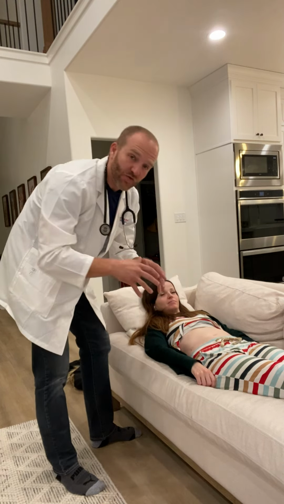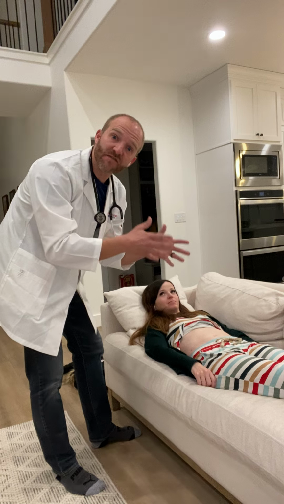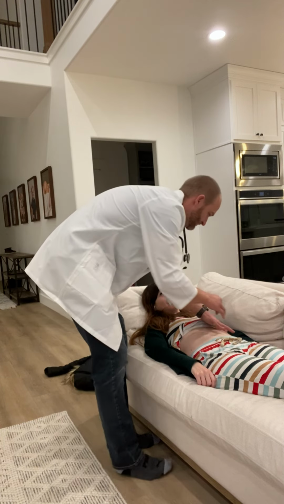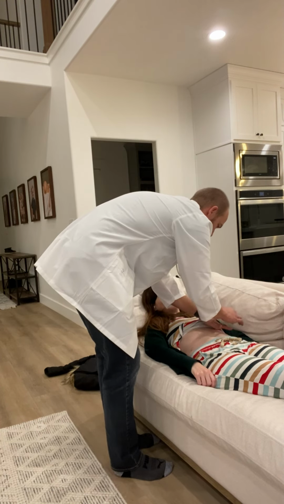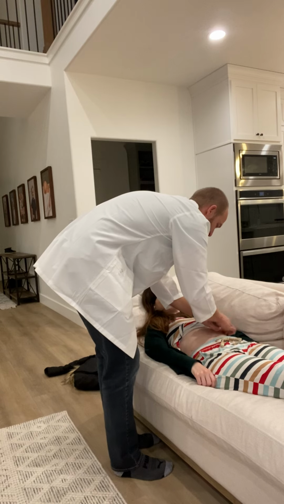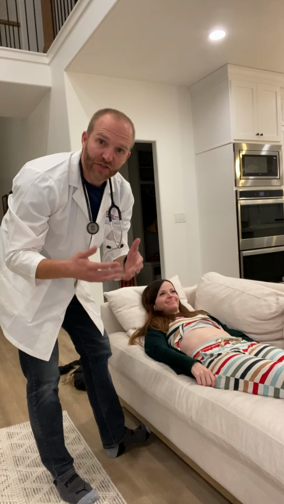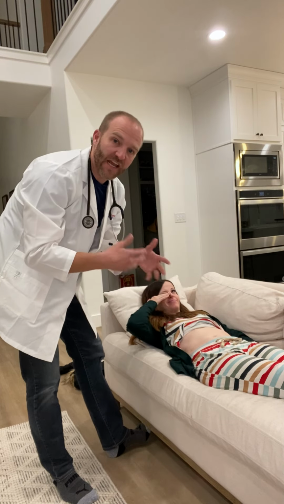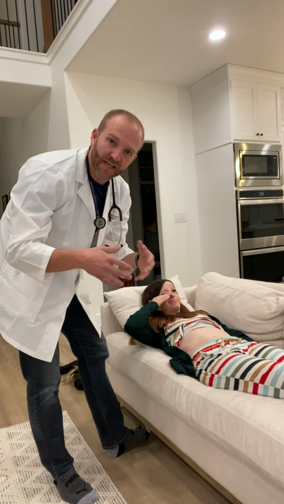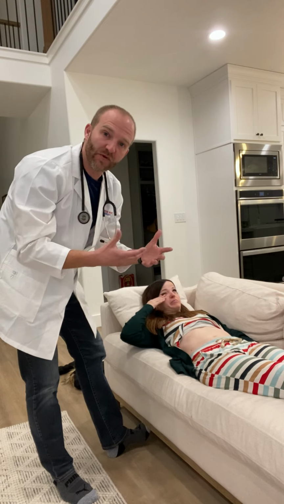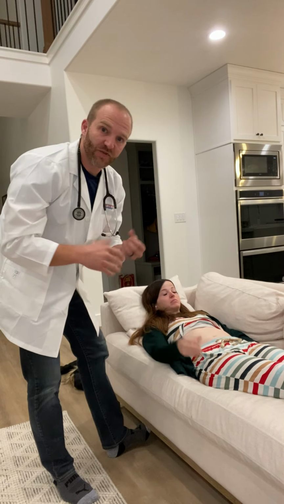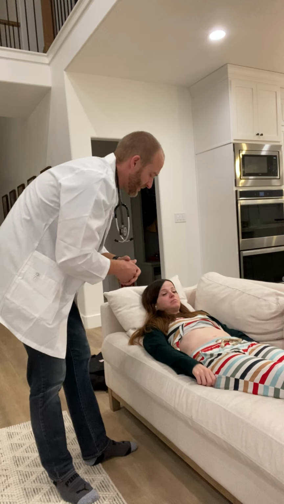We're now going to try to percuss for the spleen. I couldn't hear any dullness where the spleen would be, which is a good sign. An enlarged spleen is when we would hear that dullness, which would be an issue. Okay.